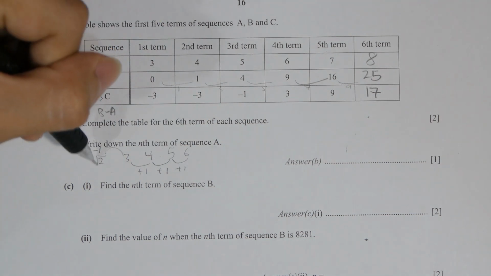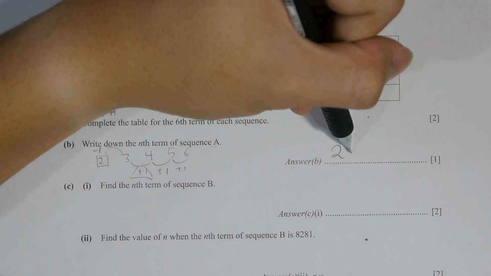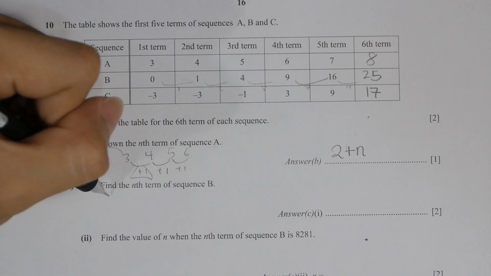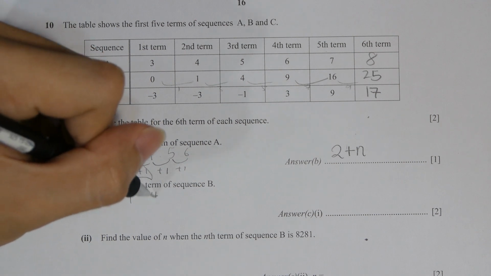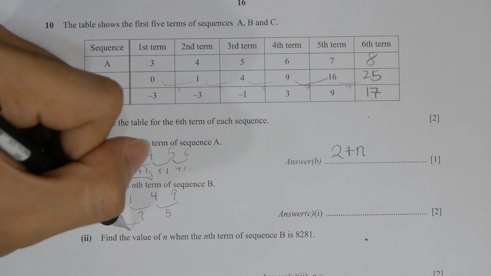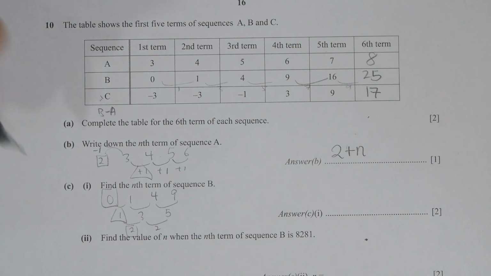So for part B, the nth term sequence. The first thing that I did was I identified the term by term difference. It is positive 1. Hence, for you to find the zero term, simply take 3 minus 1. Then you will get its result as 2. So the final nth term will be 2 plus 1n, which is equivalent to 2 plus n in our case.